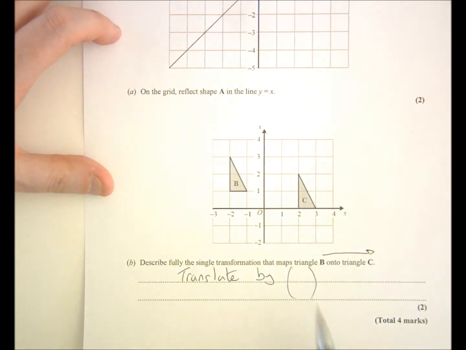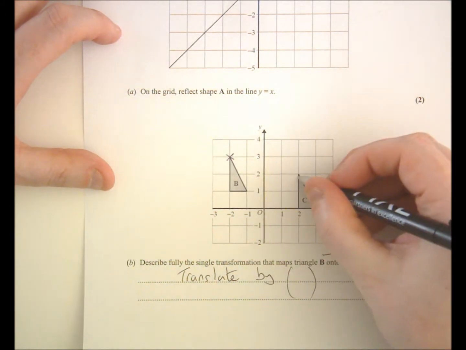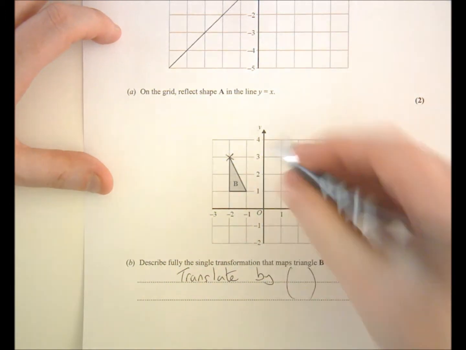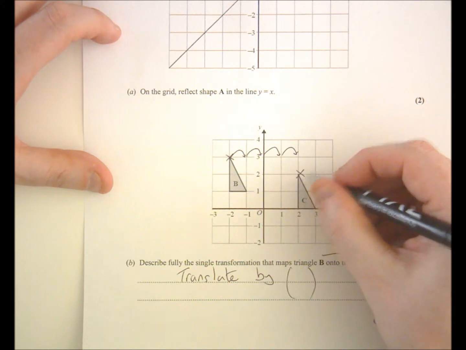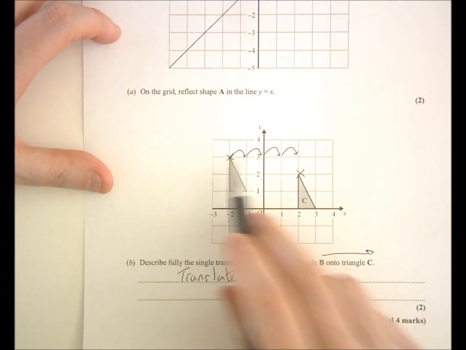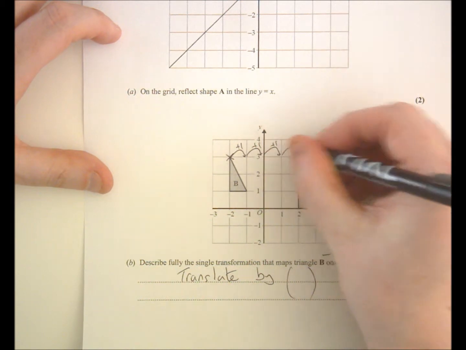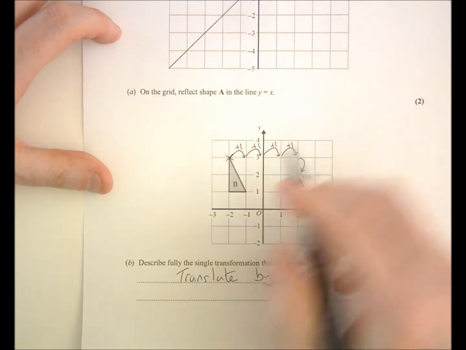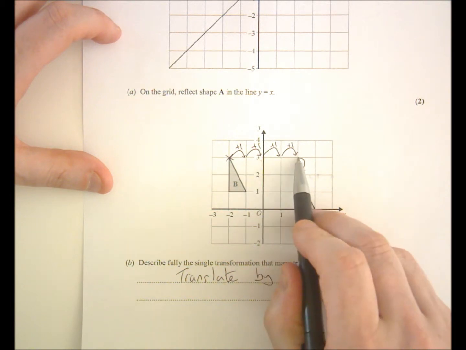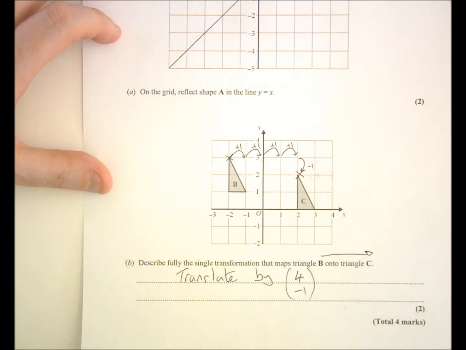The top number is the change in x. The bottom number is the change in y. And if I pick this corner point here and then refer it to this corner point here, you can see that it's moved 1, 2, 3, 4 times to the right. The x coordinate value has gone from -2 to +2, and that indeed is a +4. It has then moved down 1. It's moved from a value of 3 for y to a value of 2 for y, and that is a -1. That will pick up the 2 marks.